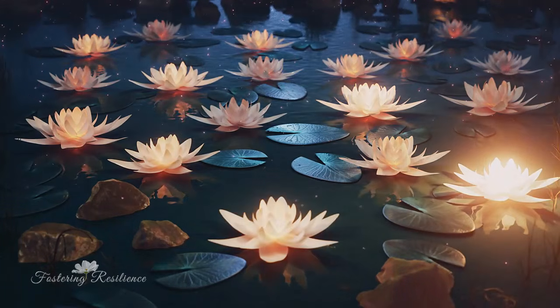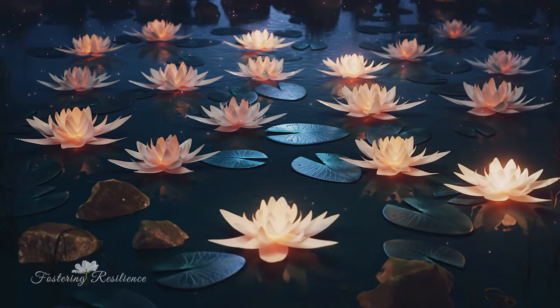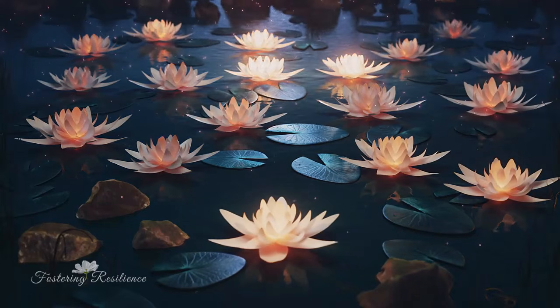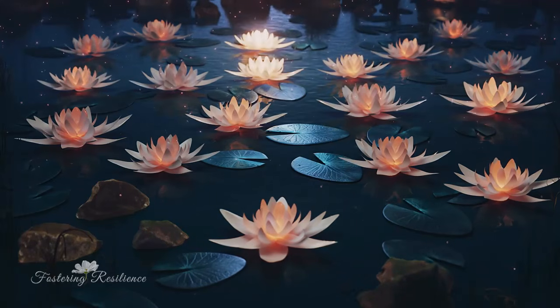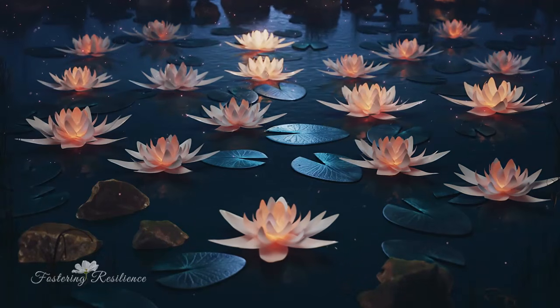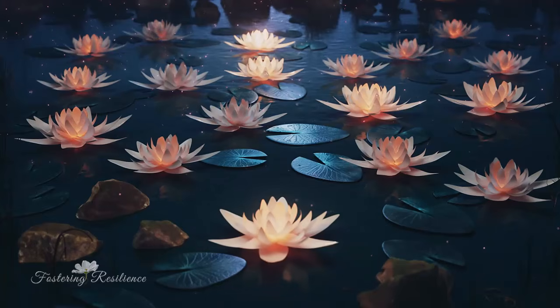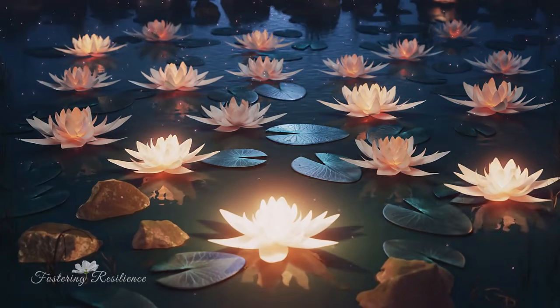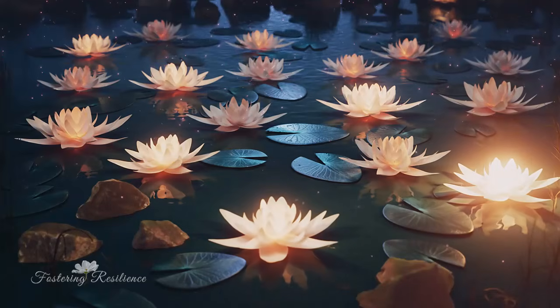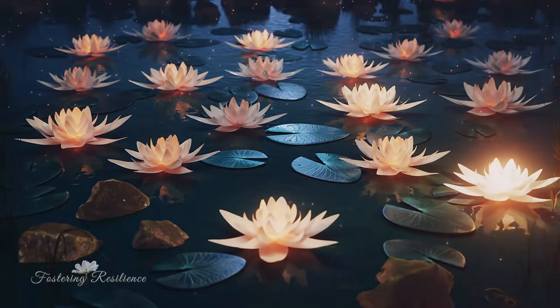What sensations are you aware of? And as you inhale and exhale, bring awareness to the stillness and notice the sense of relaxing more deeply.